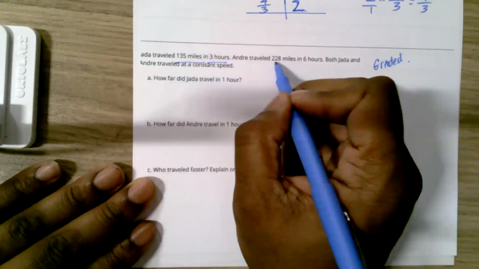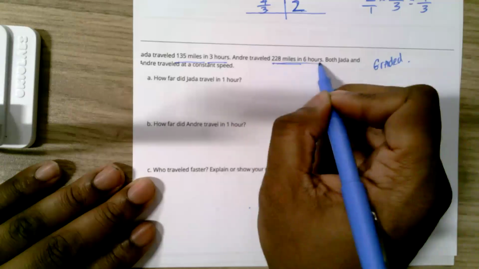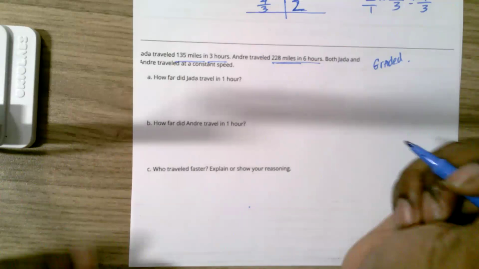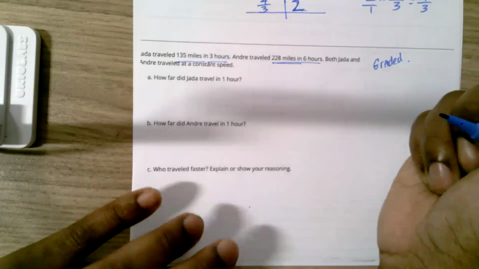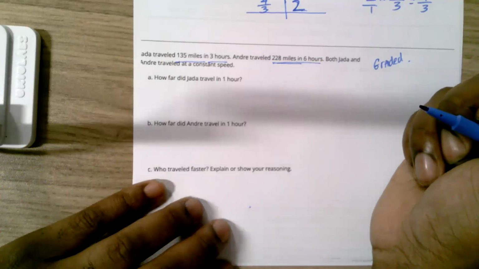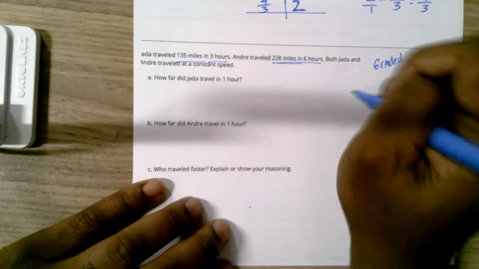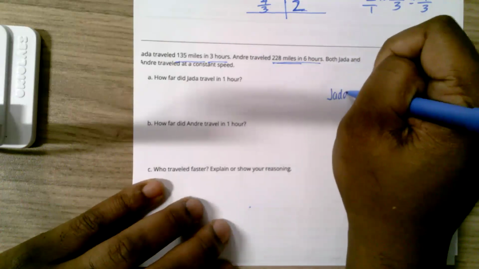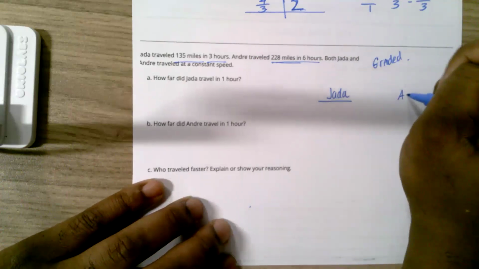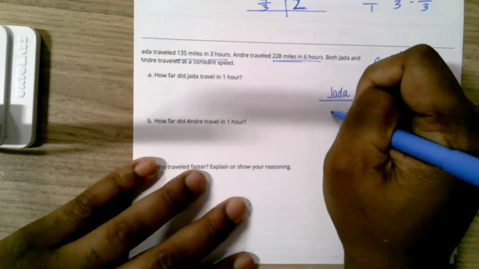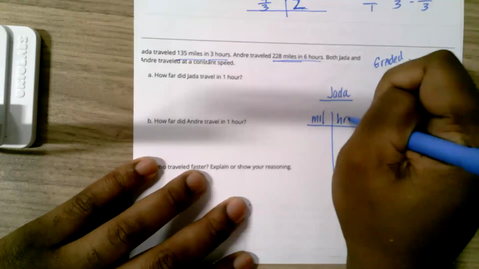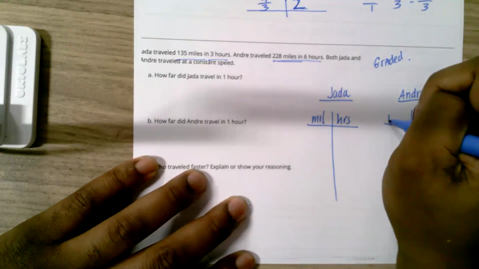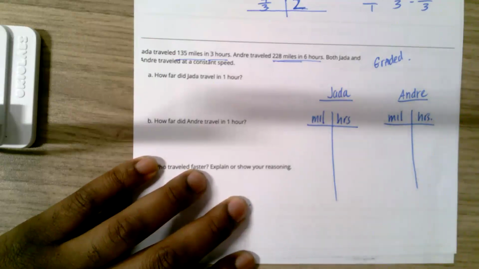Jada travels 135 miles in 3 hours, and Andre 228 miles in 6 hours. They travel at a constant speed. Jada, Andre, miles, hours.